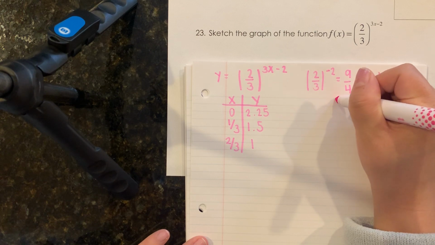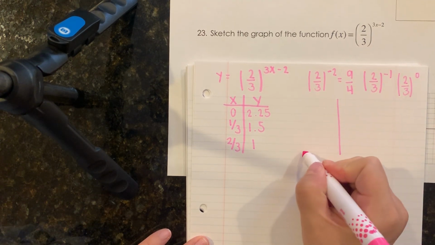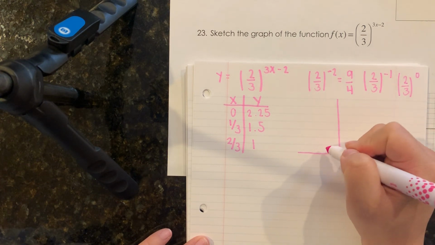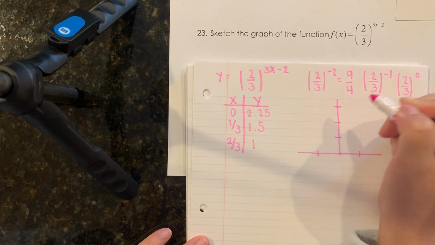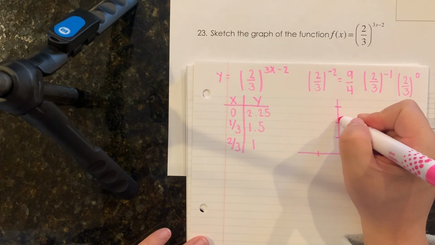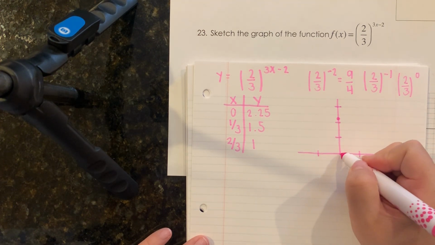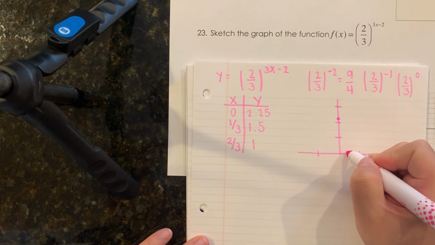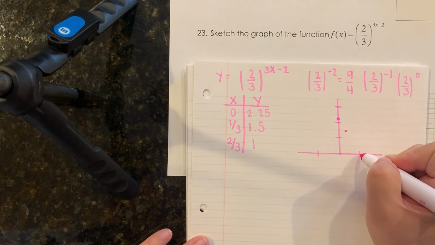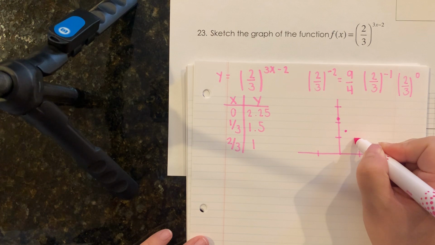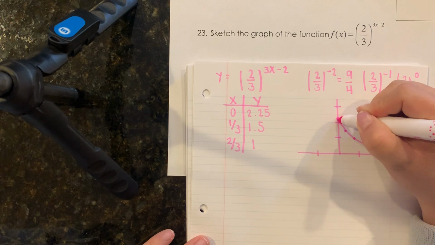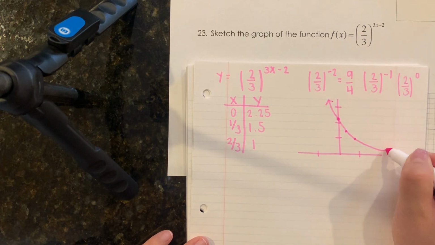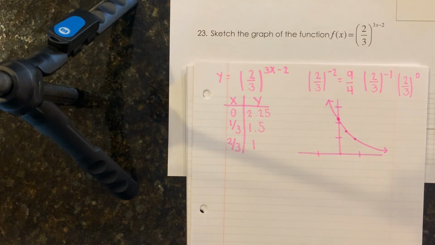And now I'm going to graph. This one's going to be a little bit tricky to graph because I have decimal numbers. So I'm going to do my 1 is that far apart, then 1, 2, 3. So 0 up 2.25 would be about there. 1/3 would be probably about here, and that's up 1.5. And then 2/3 would be about here, and that would be up 1. So your diagram is going to look something like this, where it crosses the y-axis at 2.25. And that would be your answer for number 23.